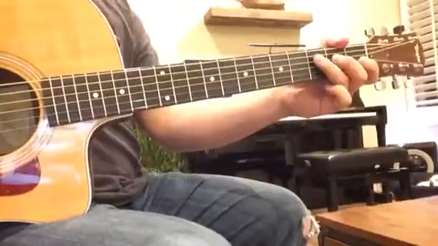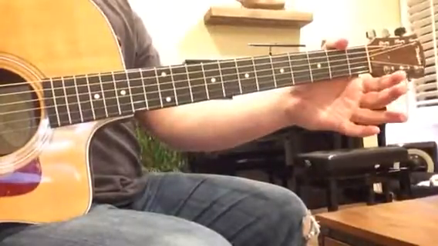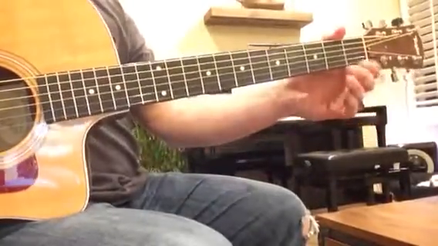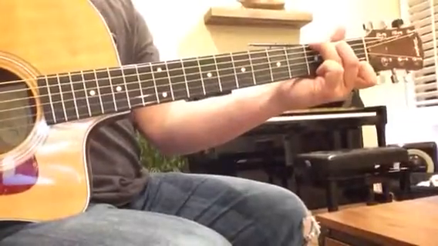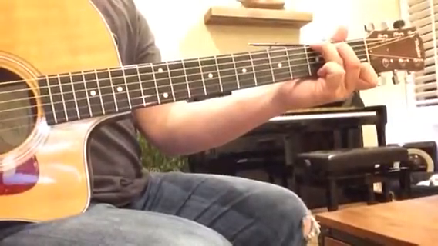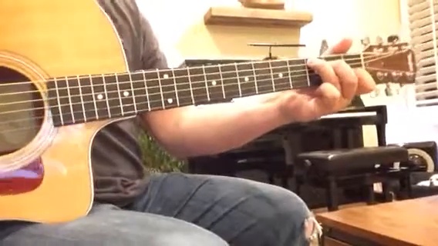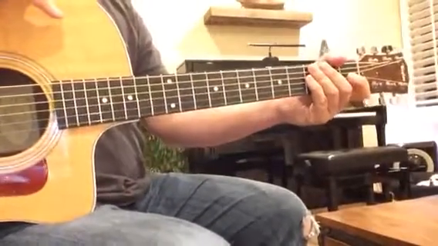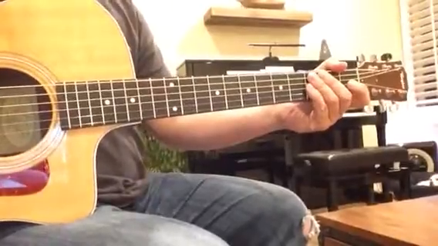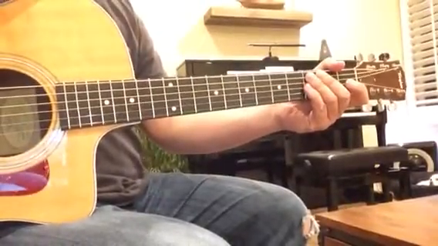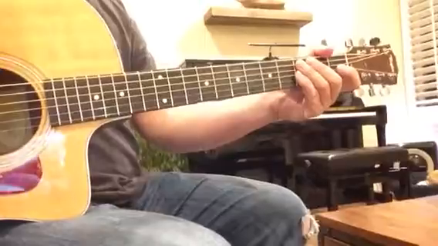So it's 1, 4, and 5, and the 5 chord is always a 7th. It's actually a flat 7th, just so you know. So that's pretty cool to know.